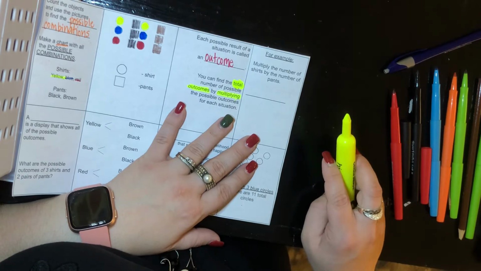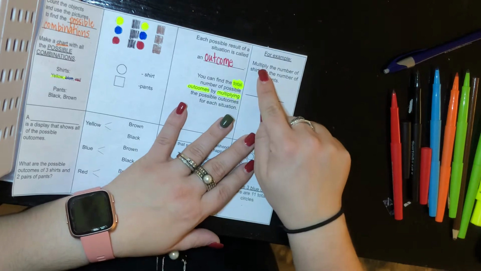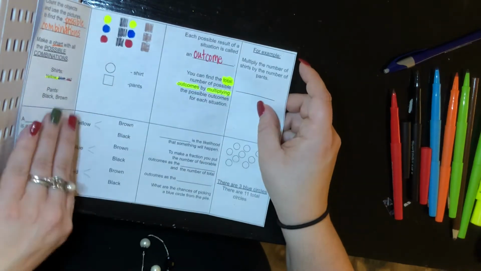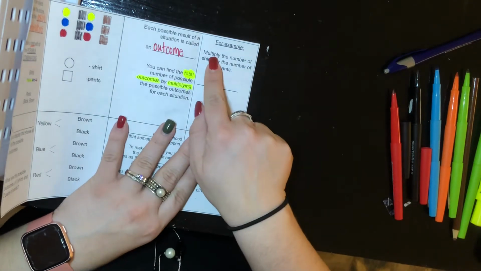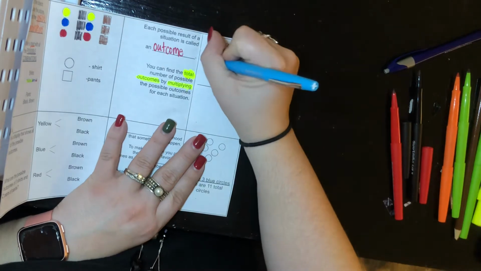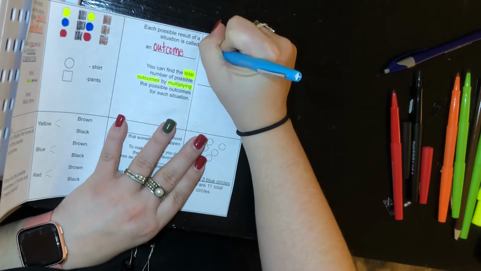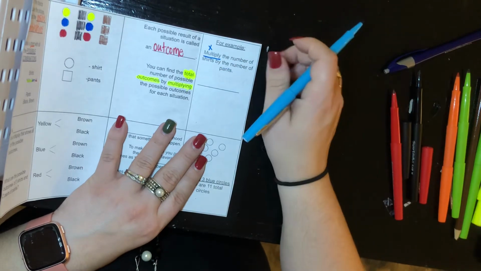So make sure you get that highlighted. Okay? So let's look at our example. It says multiply, so let's underline that and multiply because it's telling us what to do. The number of shirts by the number of pants.